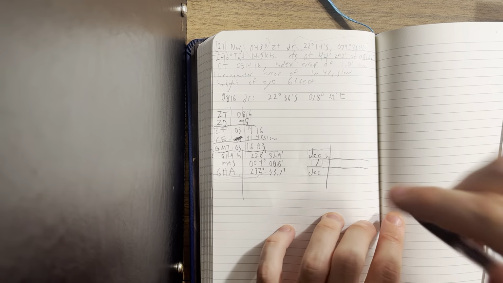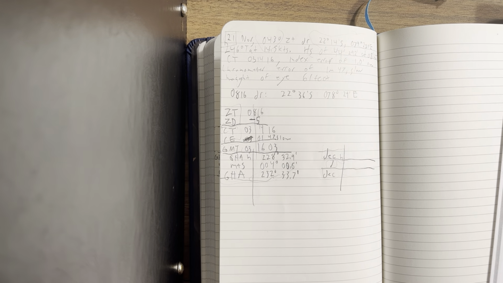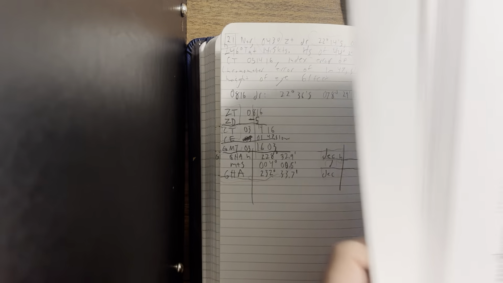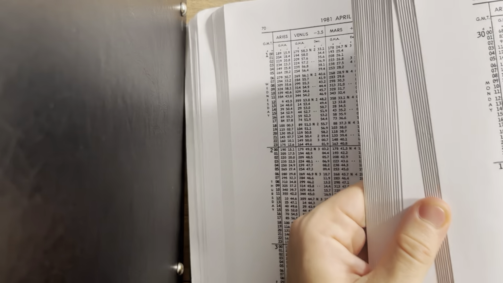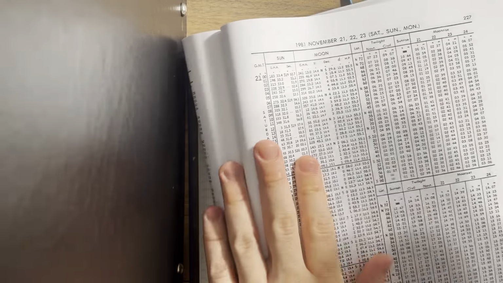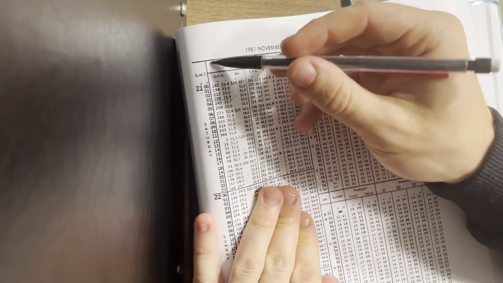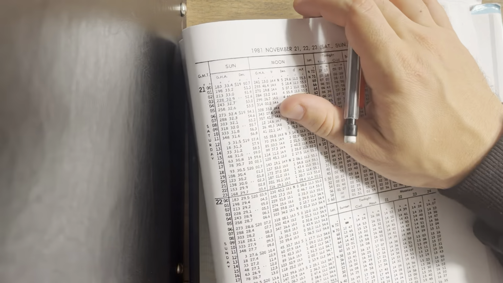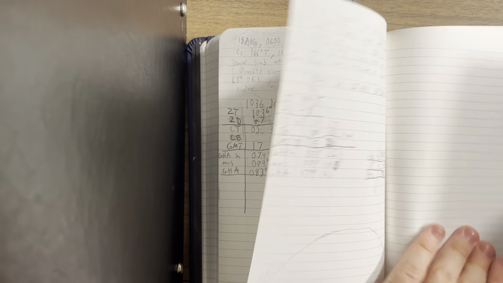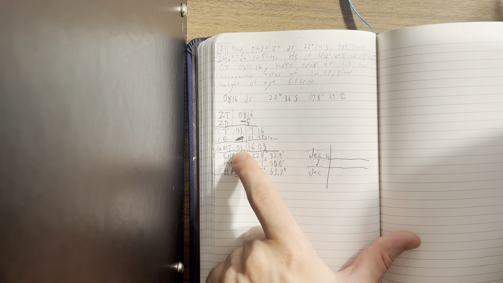I'm going to do that one last time for the 21st of November problem. So you know the deal here. We come to the daily pages, flip over to November. What is it, 21st? Okay, here's November 21st through 23rd. Right here. So here's the information we need for this day. I flipped over 2 pages. We're looking for November 21st at 0300 GMT.